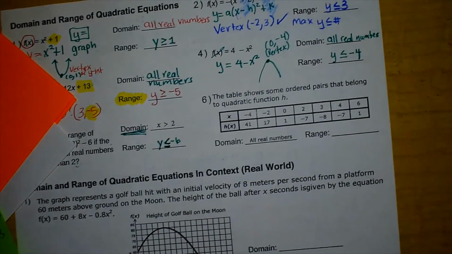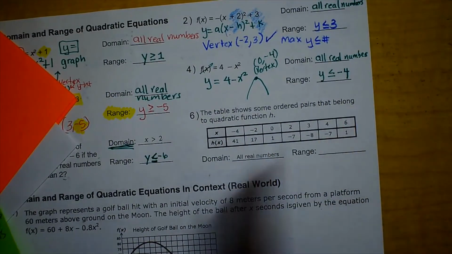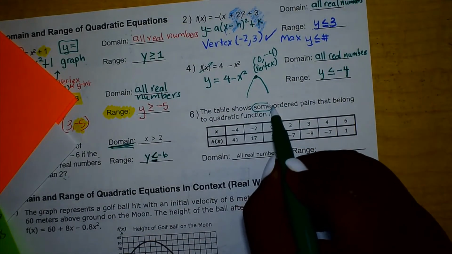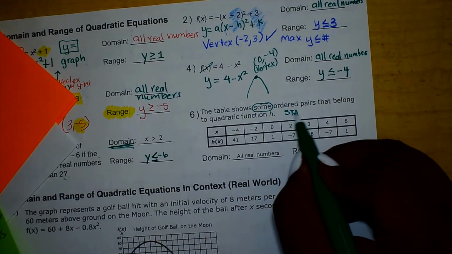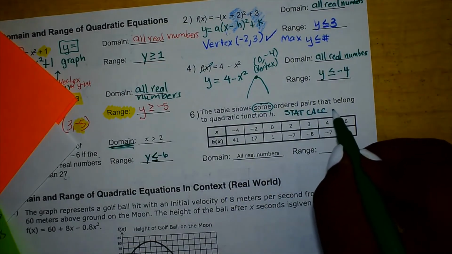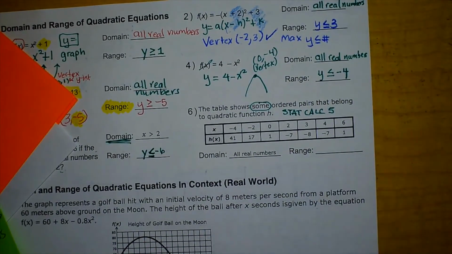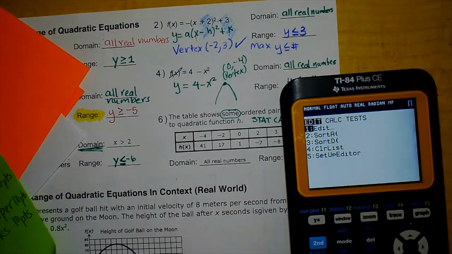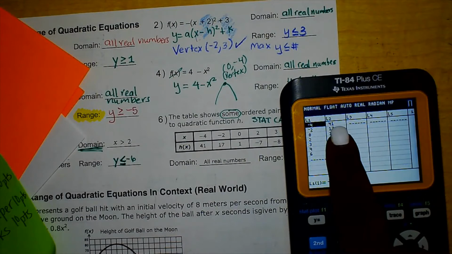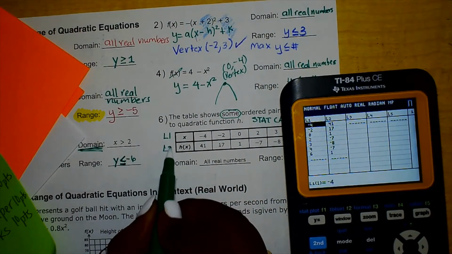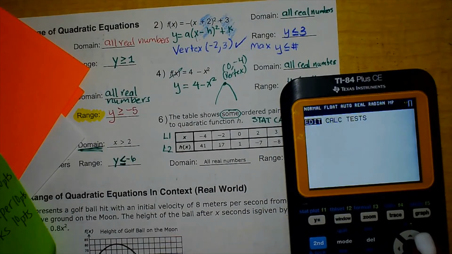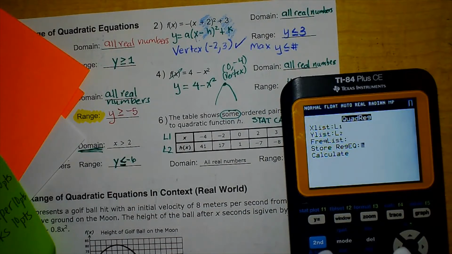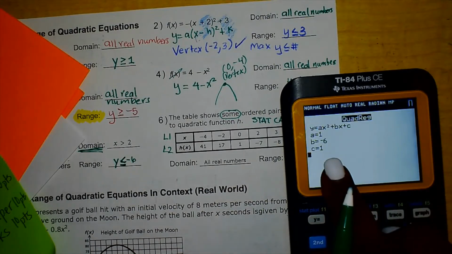In a table, it says this shows some of the ordered pairs that belong. So we can use stat calc 5 to find the equation and determine the range. Go ahead and do that with your calculator right now. Go to stat and press 1 for edit, and put in your L1 and L2 values. Once you get them in there, press stat, go to calc, and press 5. We're going to go all the way down. I'm going to store my equation: alpha trace, enter, calculate.